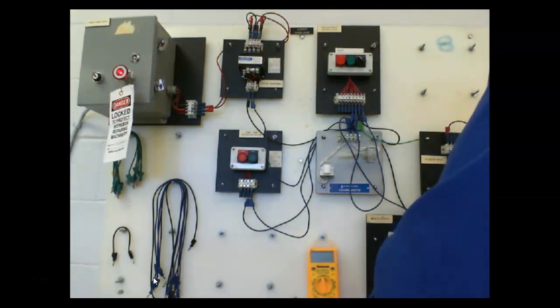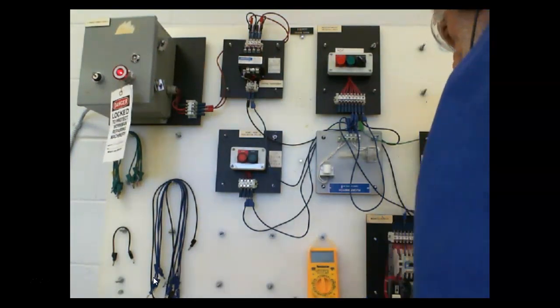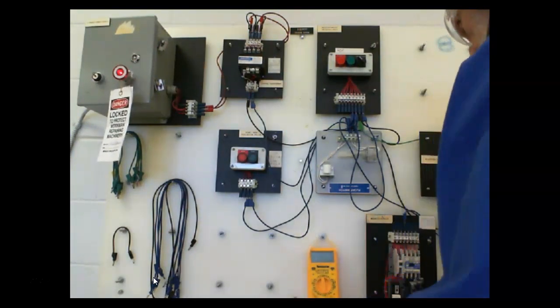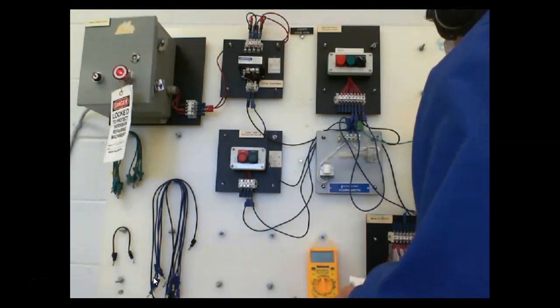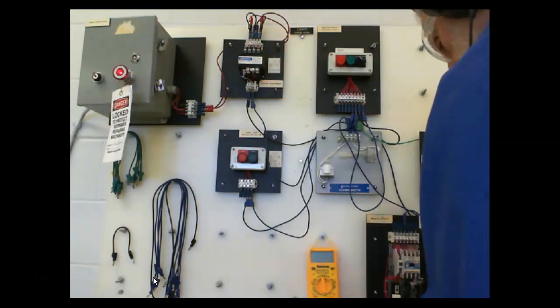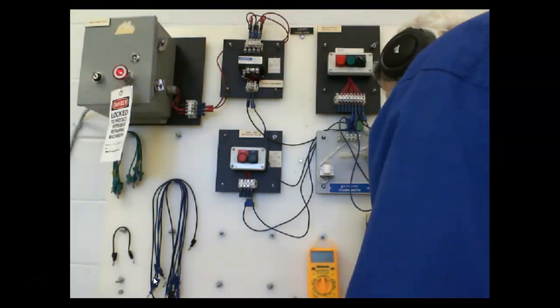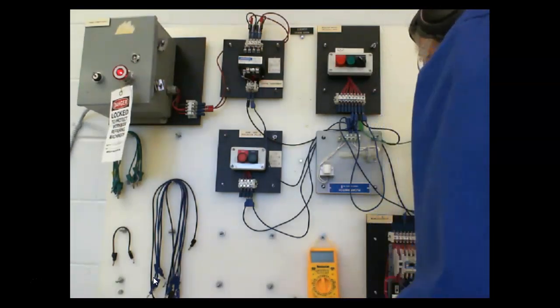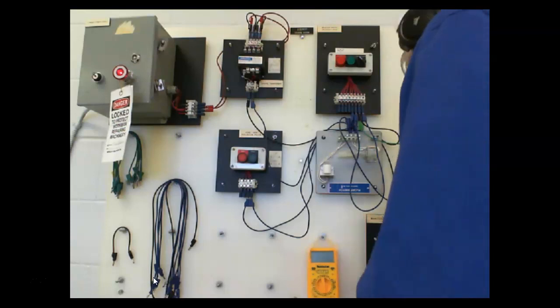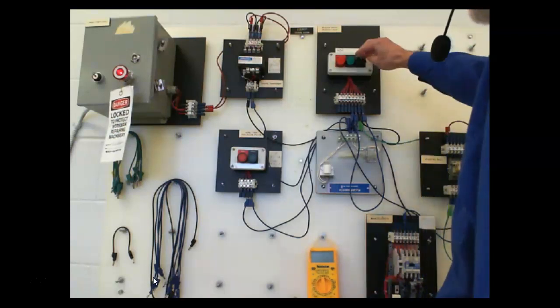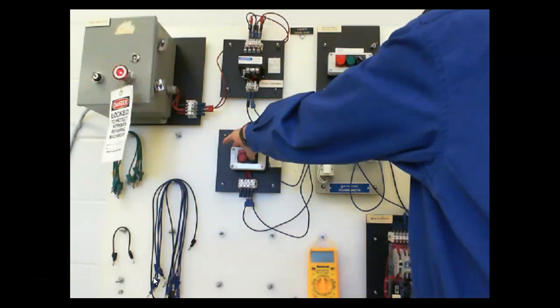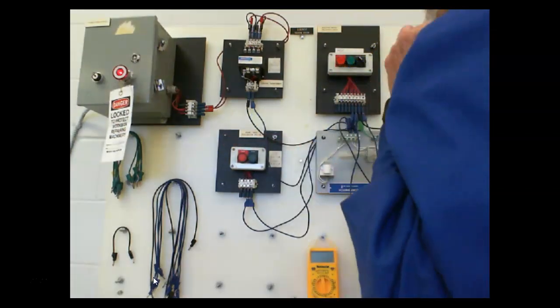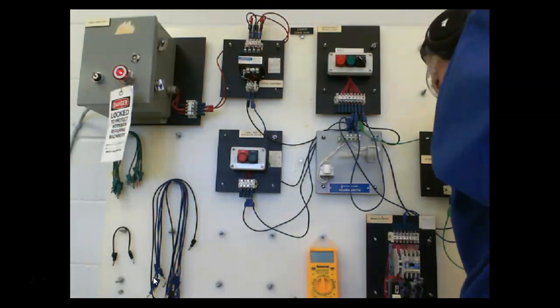Okay, so what are we supposed to start off first? Anybody see the procedures? Let me read them to you. In fact, let me bring them up. It says put the selector switch in hand, which will be manual, and press the start button. Can y'all hear that? Yes?